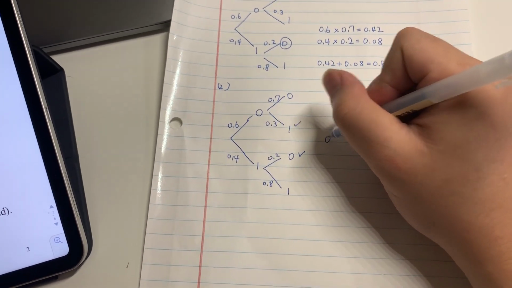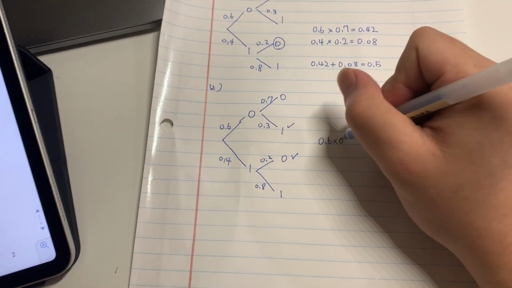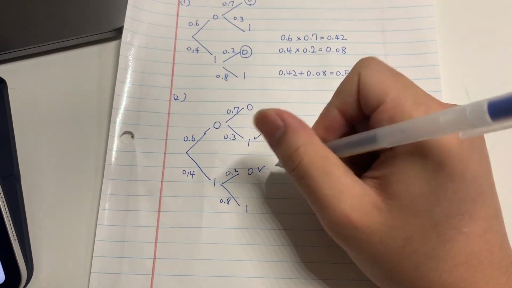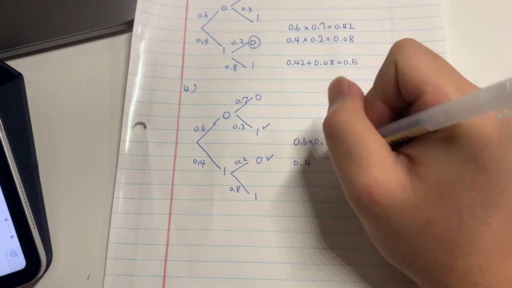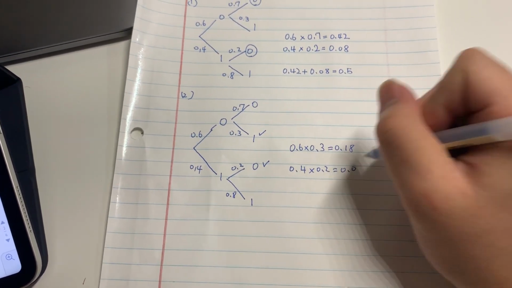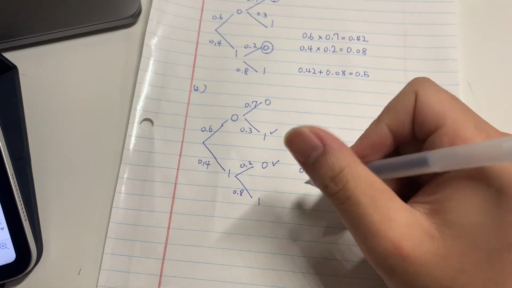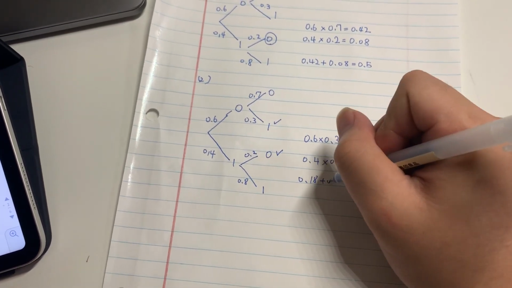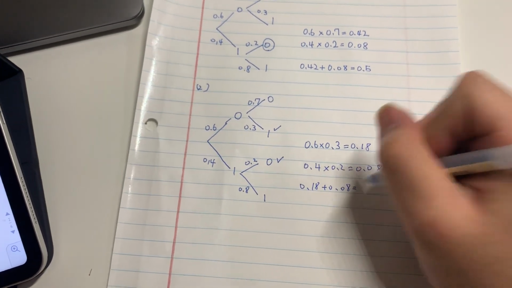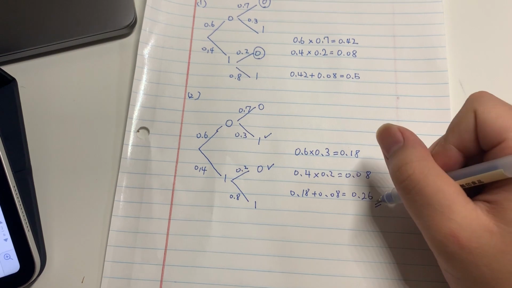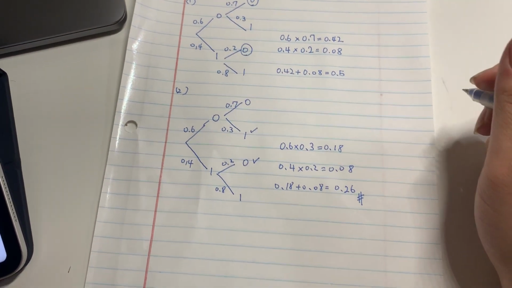So the answer is 0.6 times 0.3 and 0.4 times 0.2, and we add these two up. So the final answer is 0.26, and this is the answer for question 2.